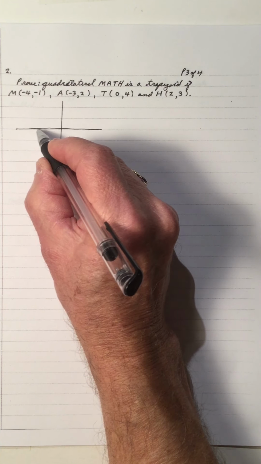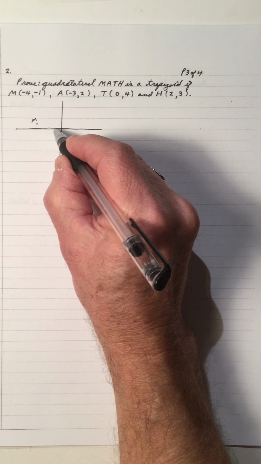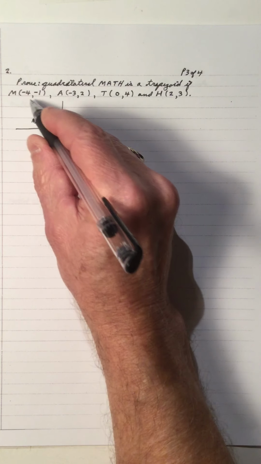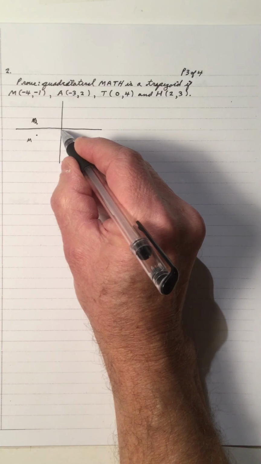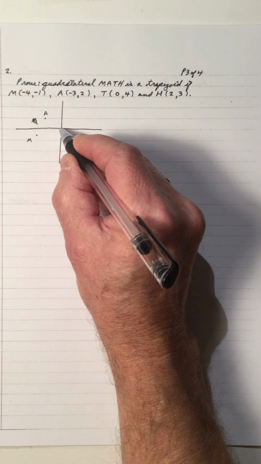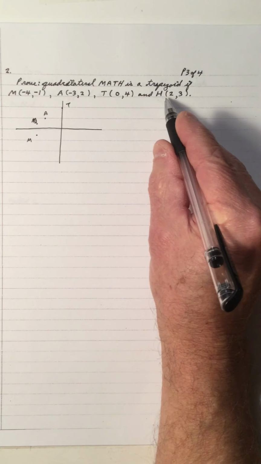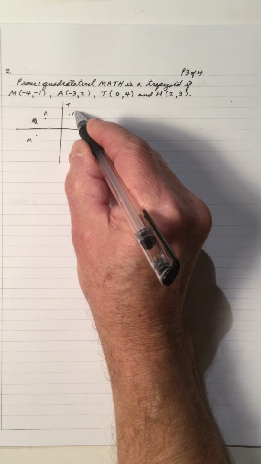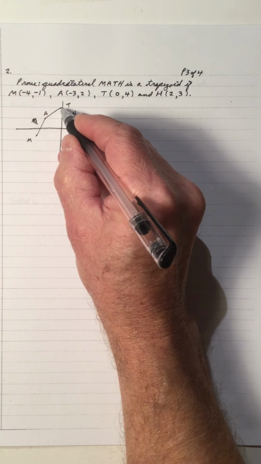M is -4, -1, there's M. A is -3, 2. T is 0, 4. And H is 2, 3. So we go M, A, T, H.